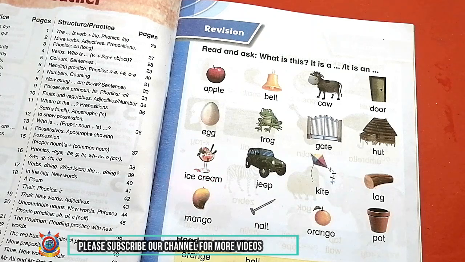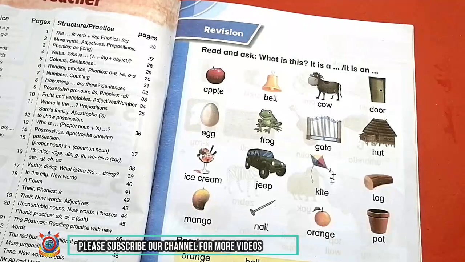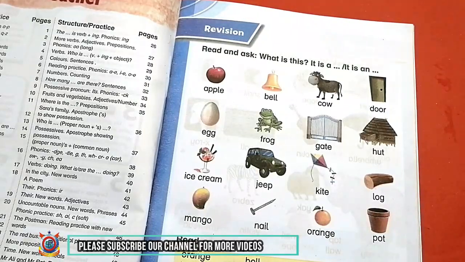Okay, what is the starting letter? I-C-E-C-R-E-A-M, ice cream. And what is the starting letter? Starting letter is I. And what is I? I is a vowel. So, we write an with it, or we read an with it. An ice cream. An ice cream. Very good, students. You will read it at home again and again. And you will also practice a or an with it.